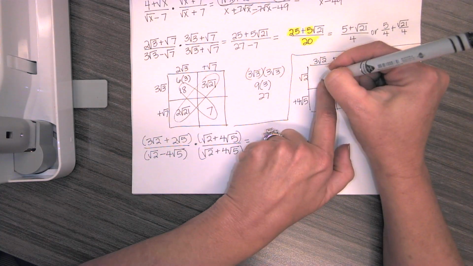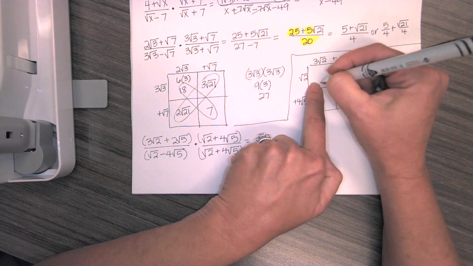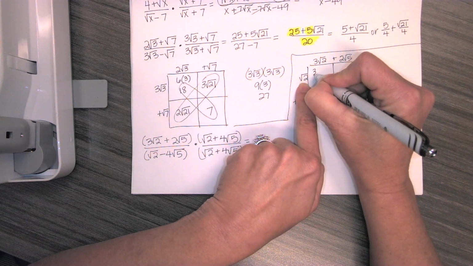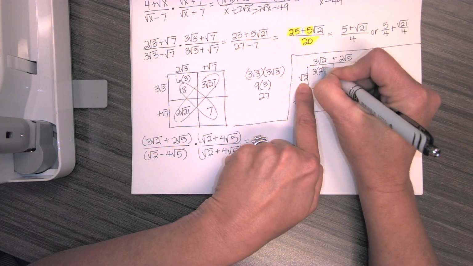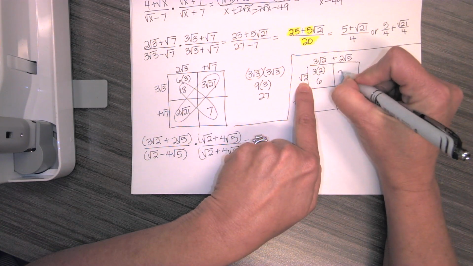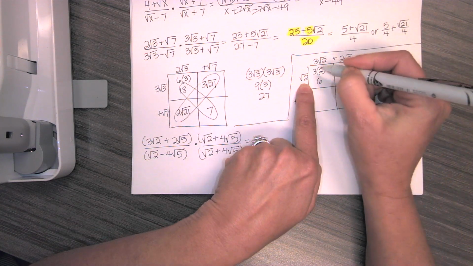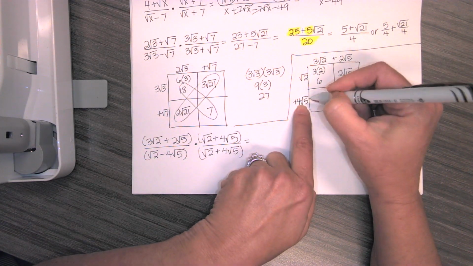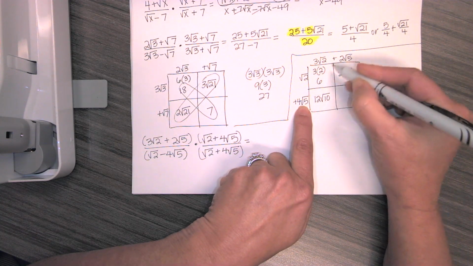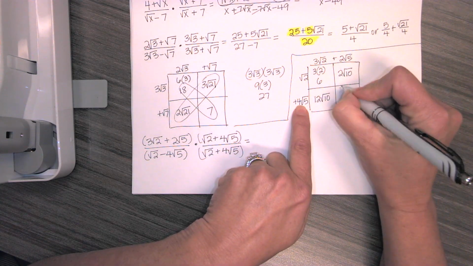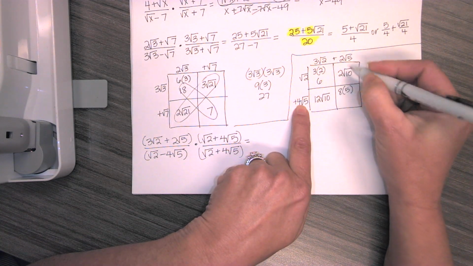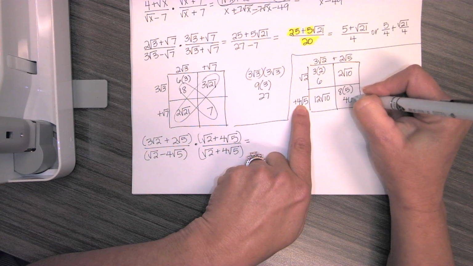Alright, so I'll multiply the sides of the box to find the products, and those will go in these squares. 3 square roots of 2 times square root of 2 is 3 times 2, which is 6. 2 square roots of 5 times the square root of 2 is 2 square roots of 10. 3 square roots of 2 times 4 square roots of 5 is 12 square roots of 10. And 4 square roots of 5 times 2 square roots of 5 is 8 times 5, because the square root of 5 times the square root of 5 is 5, which is 40.